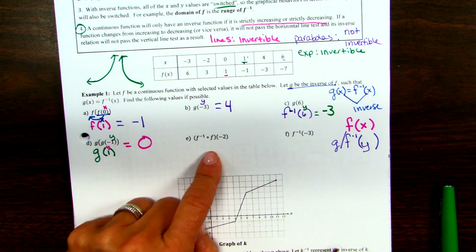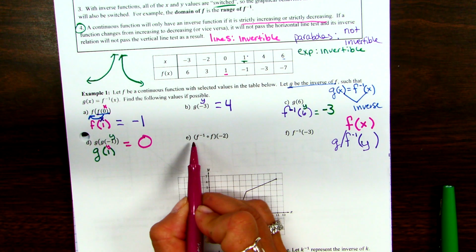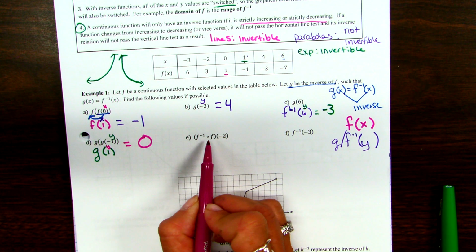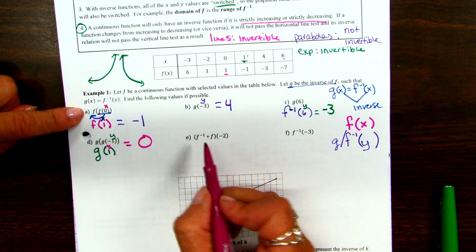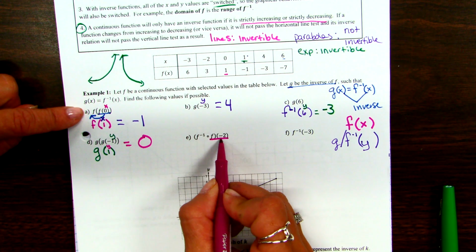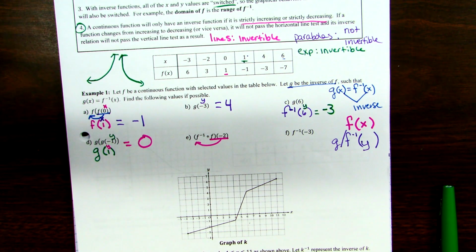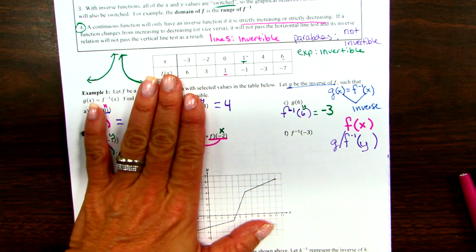Now look at this next one. This symbol, again, we should be able to look at this and know exactly what it's telling us to do. It's just like A written in that other form. That's f inverse of f of -2, right to left. That's what that means. Okay? So if it's just f, this is your x value.